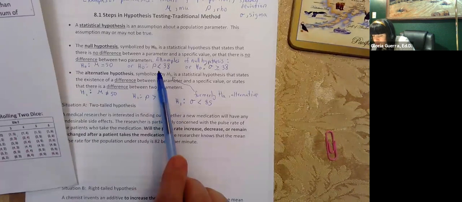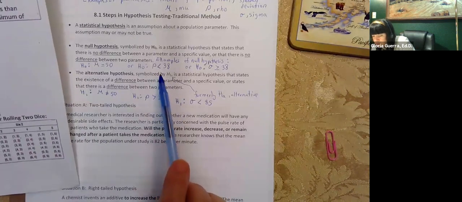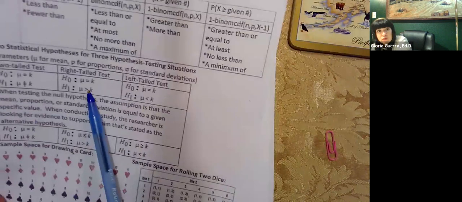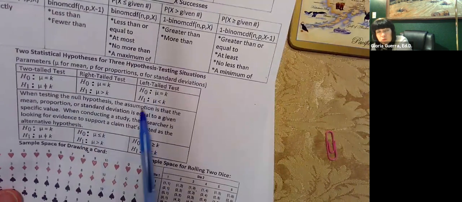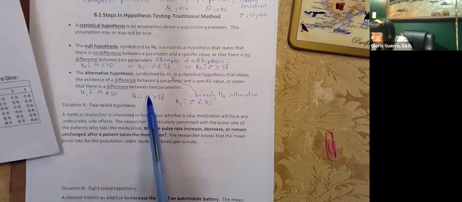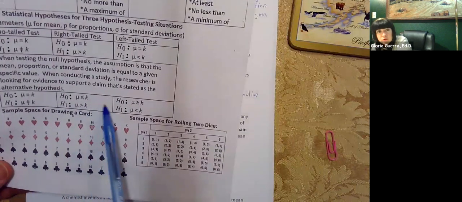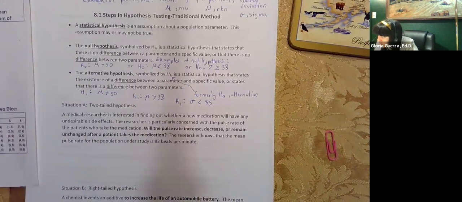But I think I actually have to change this and see how I have P is less than 38. That actually wouldn't work because if you look at the null, your choices are either up here equals, right? Or H sub 0, if you go this route, it's less than or equal to or greater than or equal to. So actually this one wouldn't work then.